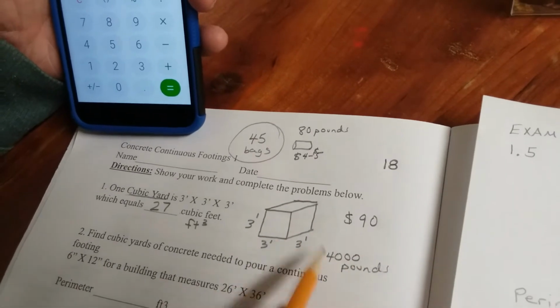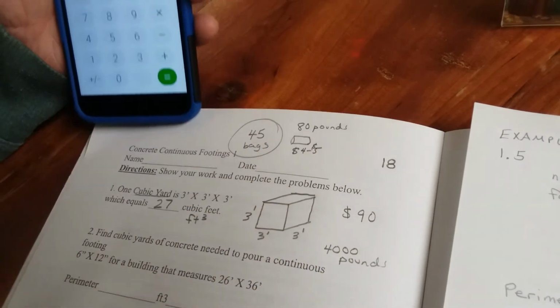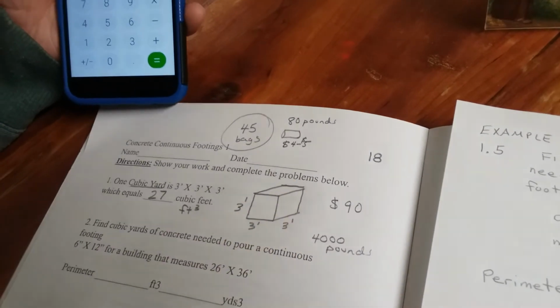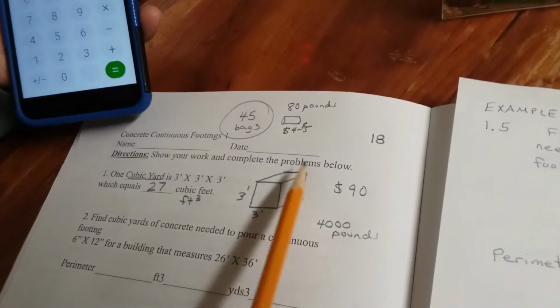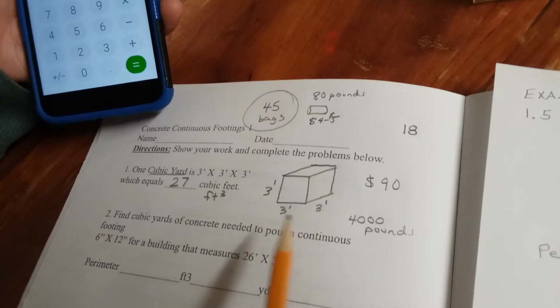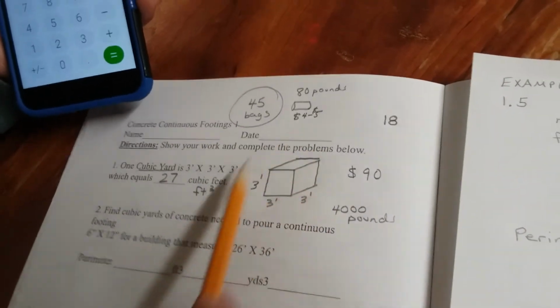Okay, so that's a lot of concrete. 45 bags, those little bags that you buy, that's a lot for a big truck to deliver. They usually like to deliver at least 1 yard, but they usually want more than that.